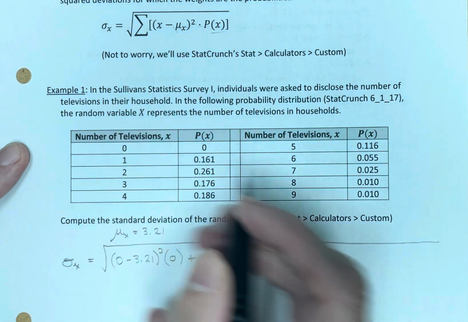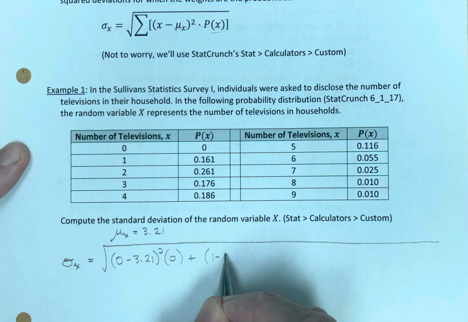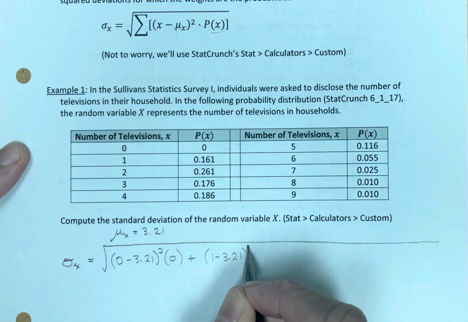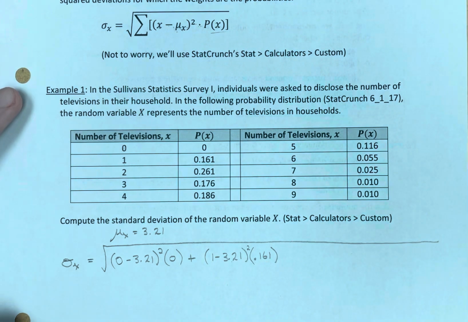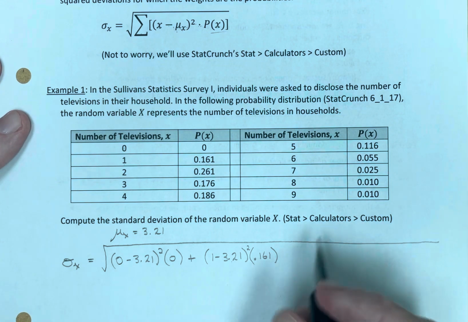Now let's go to line 2: 1 minus 3.21, 1 television minus the mean, square the difference, and then multiply it by the probability. So you can see how this takes some time. Thank goodness for software. We'll continue.